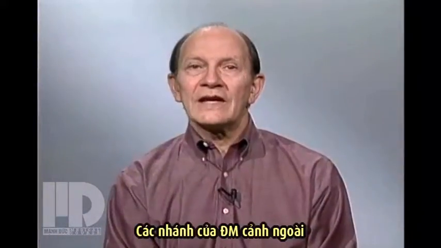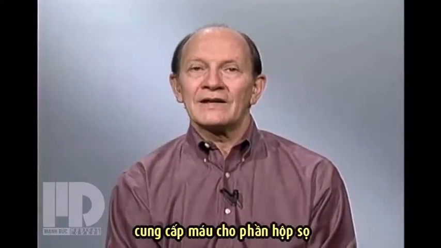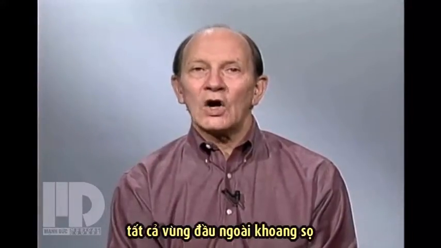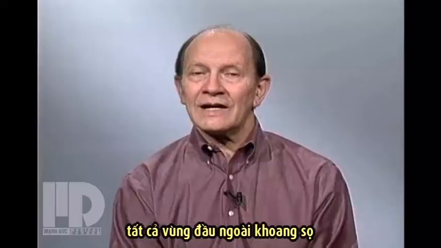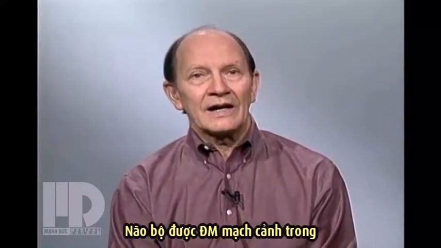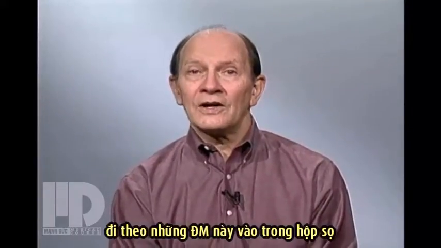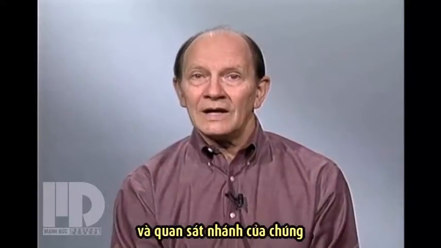The branches of the external carotid arteries supply the skull, the dura, and all of the head outside the cranial cavity, apart from the orbit. The brain is supplied by the internal carotid arteries and the vertebral arteries. We'll move on now to follow those arteries into the cranium and look at their branches.